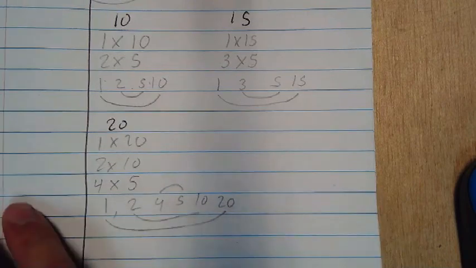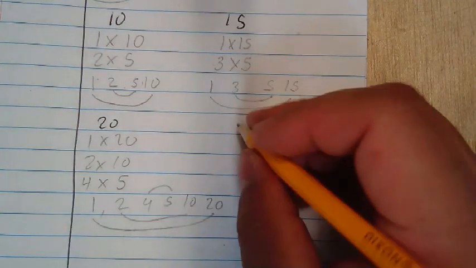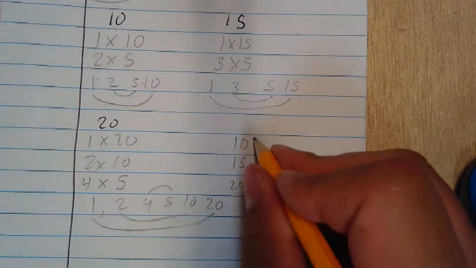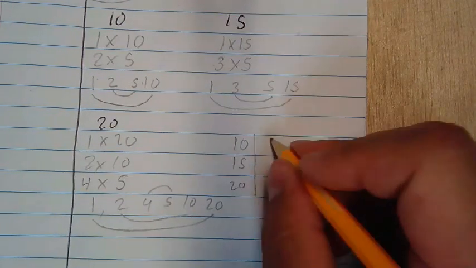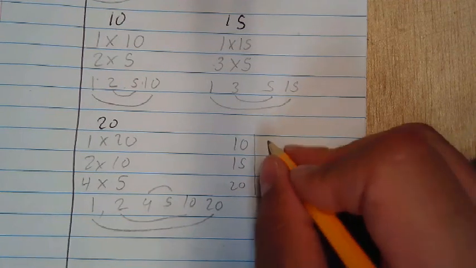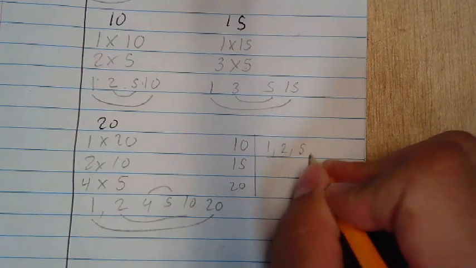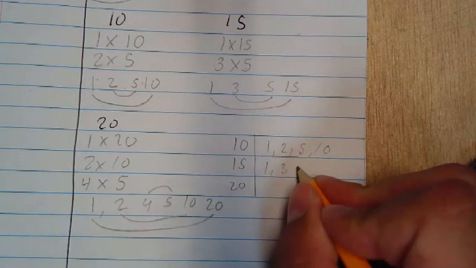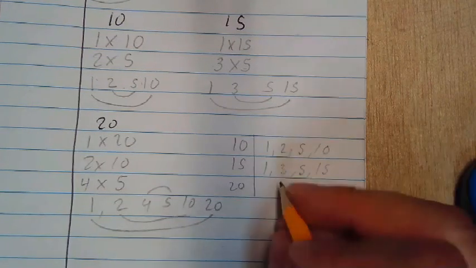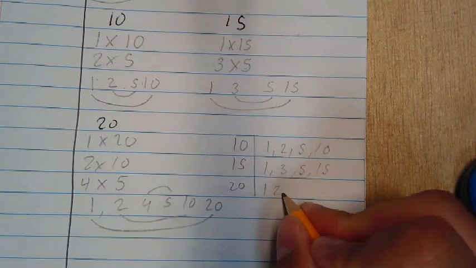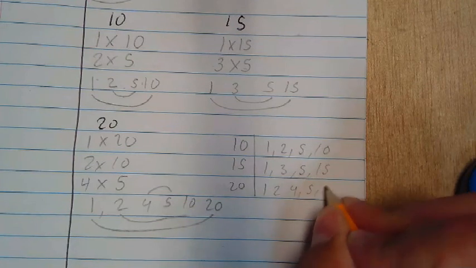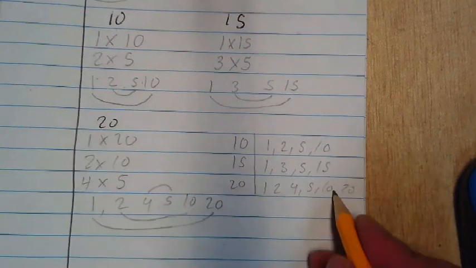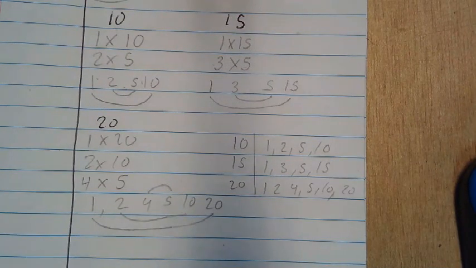So what are the factors? 10, 15, 20. The factors of 10 are 1, 2, 5, 10. The factors of 15 are 1, 3, 5, 15. The factors of 20 are 1, 2, 4, 5, 10, and 20. Oof, that's a lot. Okay, if you have a highlighter, this might help.